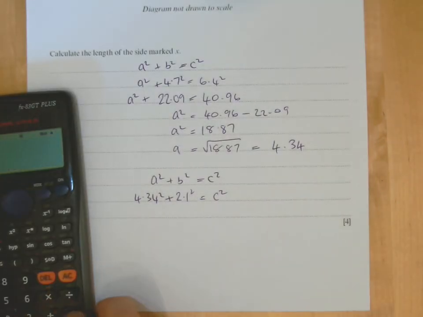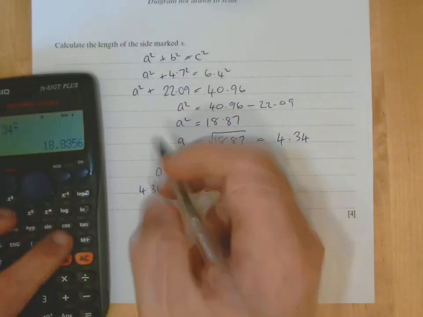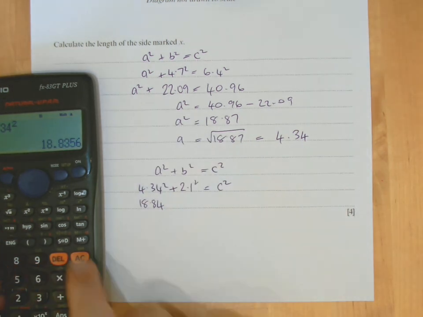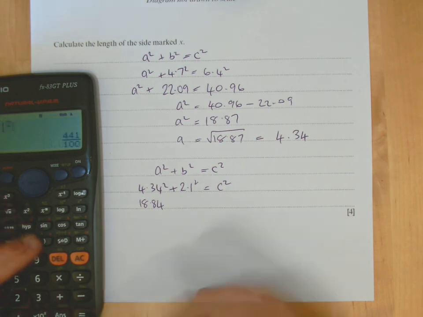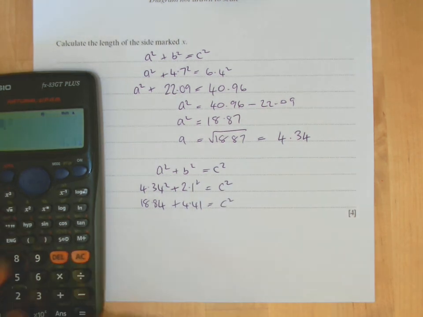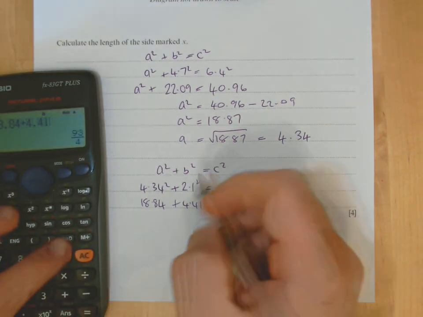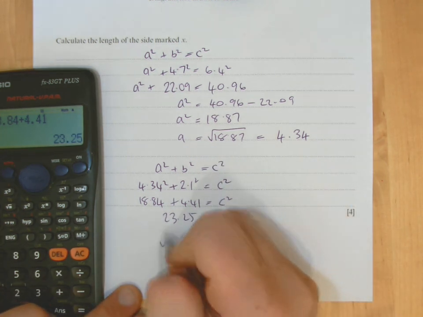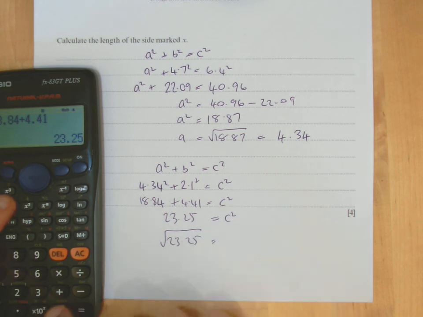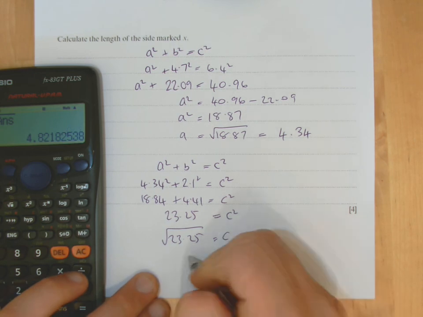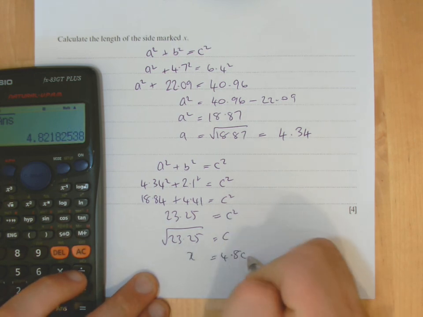Okay, so I've got my calculator. 4.34 squared, that equals 18.83, or 18.84 if I rounded that, don't worry too much. 2.1 squared, which is 4.41, equals C squared. Add these together, and that comes to 23.25 equals C squared. And then to get x, I'm just going to square root this, square root the answer, and I get my answer to be x to be 4.8 centimeters.